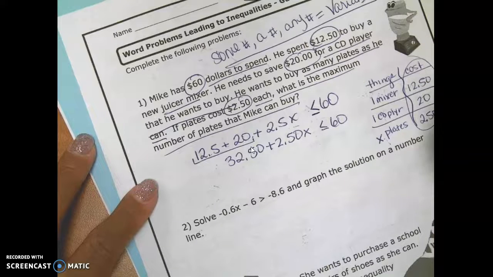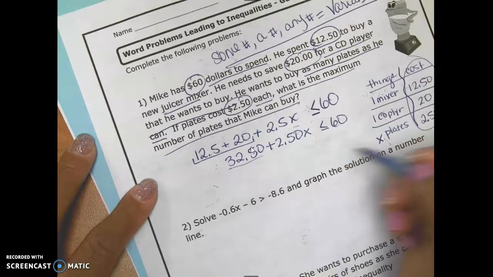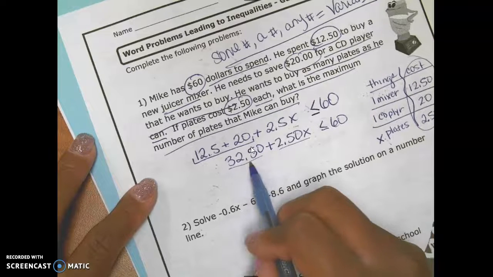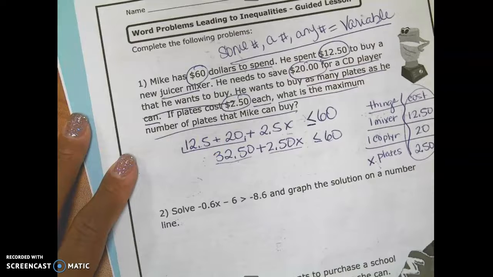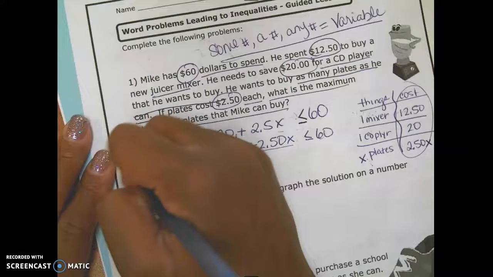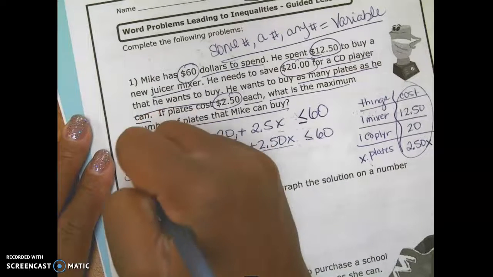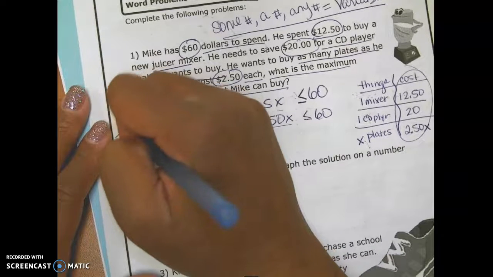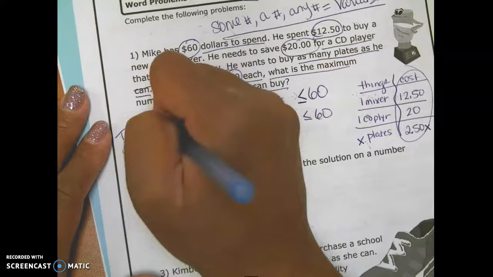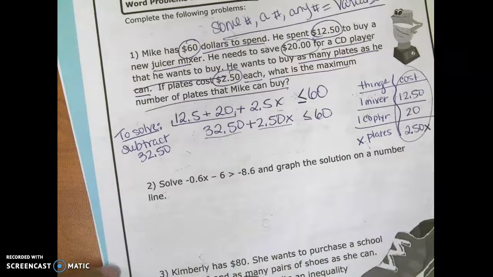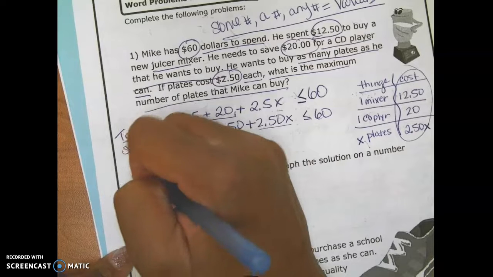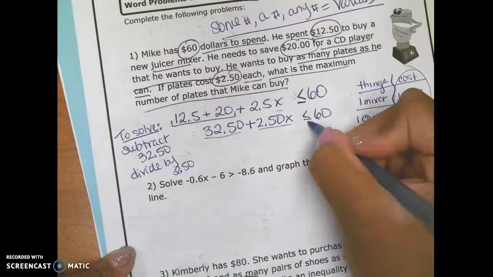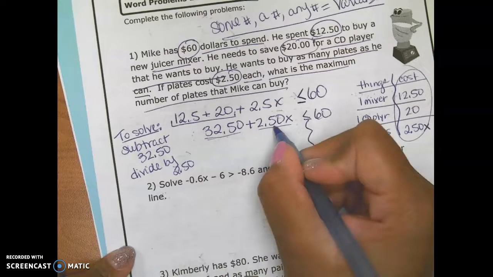You're not done. You have to undo this $32.50 and then divide by this $2.50 on both sides. Now, since this is a positive $32.50, I must do the opposite to both sides, which is subtract $32.50. Then, this is to solve, by the way. And then I have to divide by 2.5 on either side. So draw your river and then get rid of this guy first and this guy second.